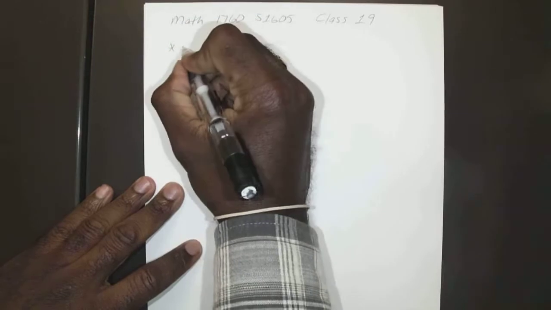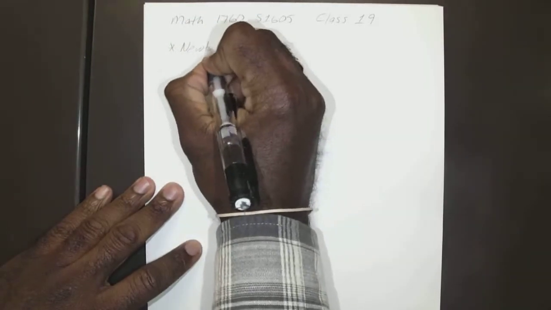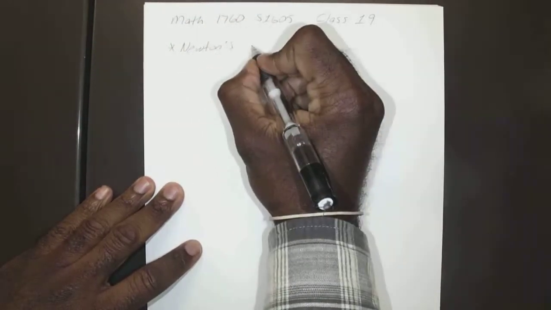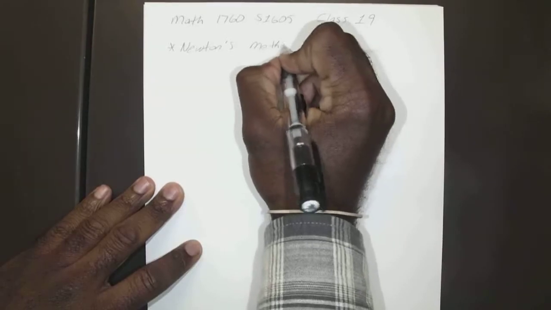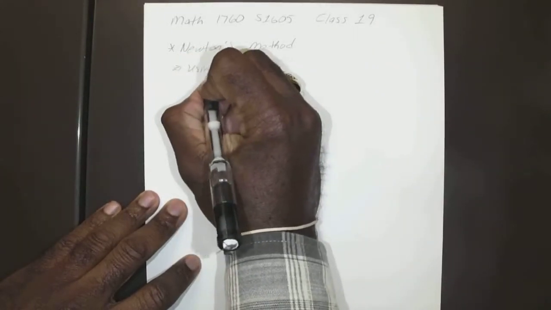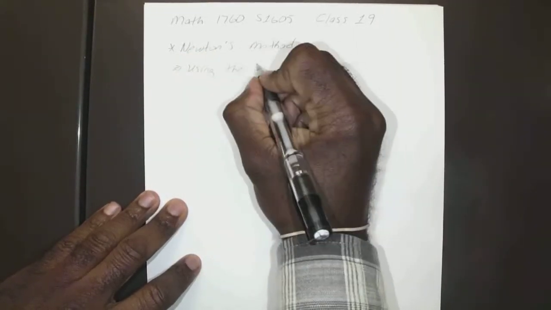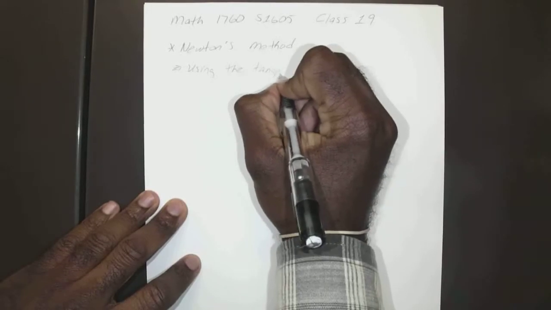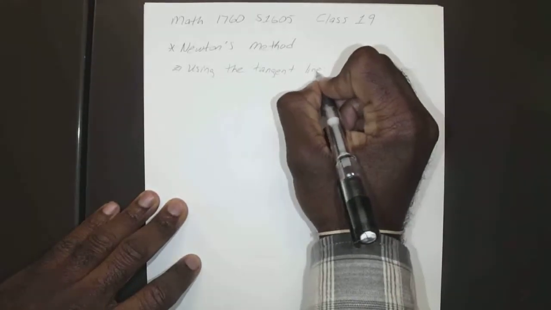Okay, so today we're going to start on Newton's method. Okay, and that's where you use the tangent lines to approximate y-intercepts.